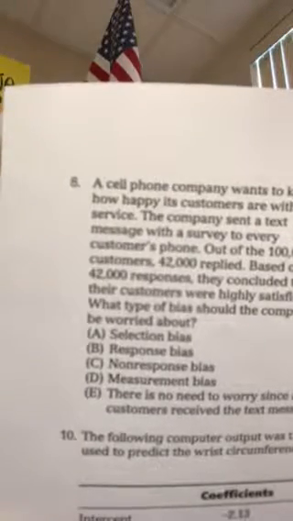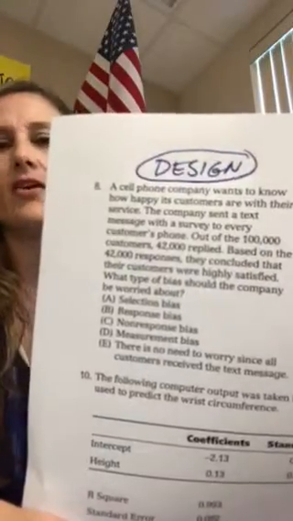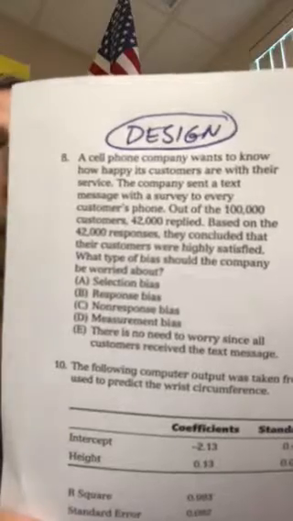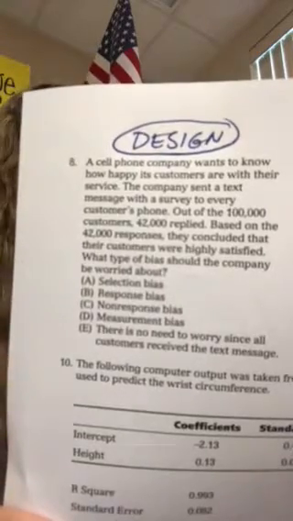Uh-oh. Bells and whistles should be going off. I'm thinking to myself, something's wrong with this design. So I'm going to label this a design question. And this is where we started the chapter, in design. Because if our study or experiment or our survey is not designed properly, then the data is bad. So let's take a look.